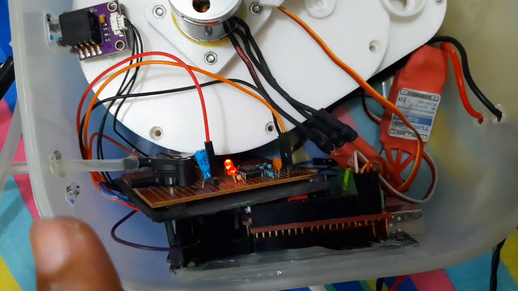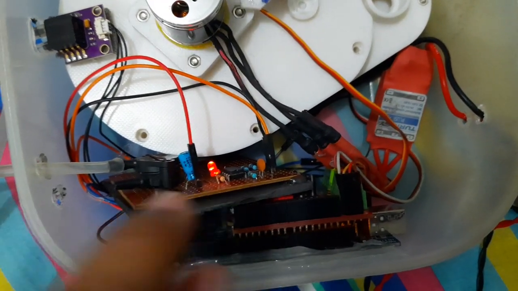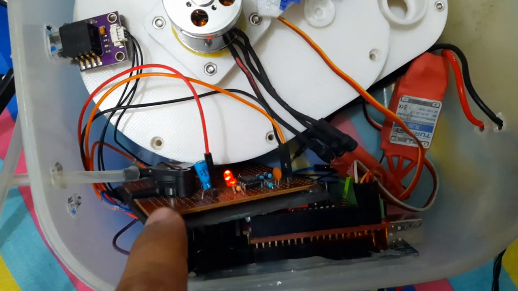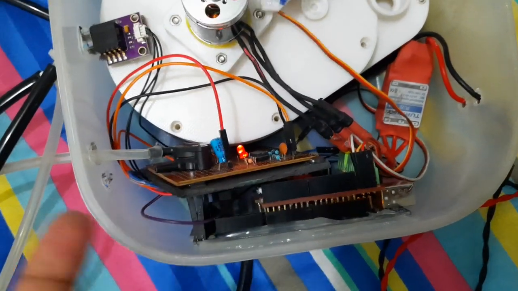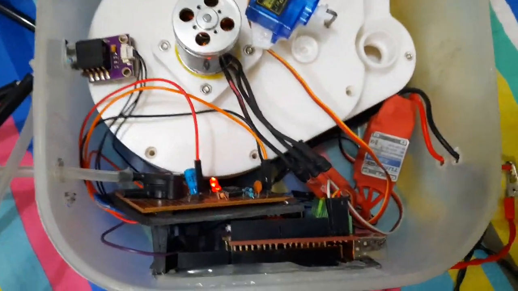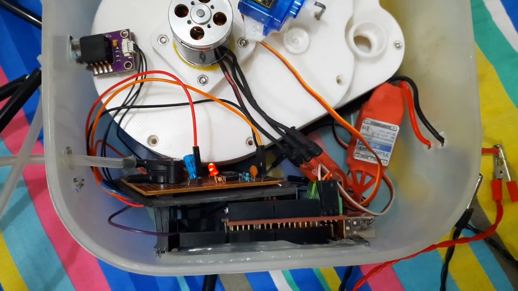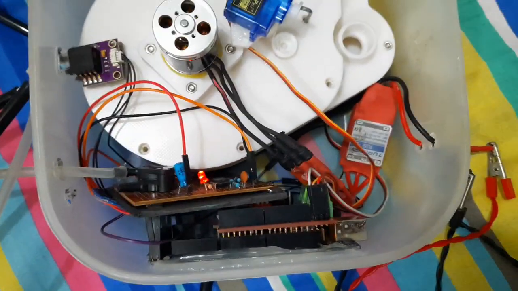But we have managed the error because the CMRR of this op amp is good for this sensor, so we can reduce the error. And finally, in the code we are using the exponential moving average method to eliminate the sensor noise.